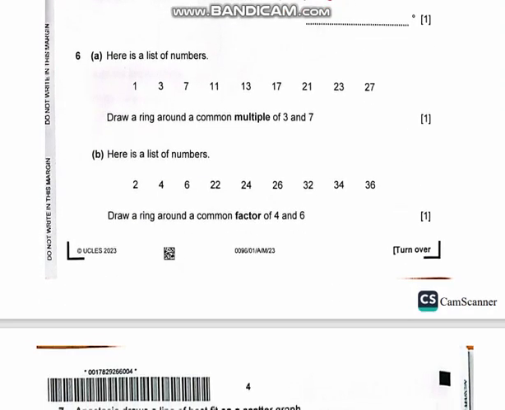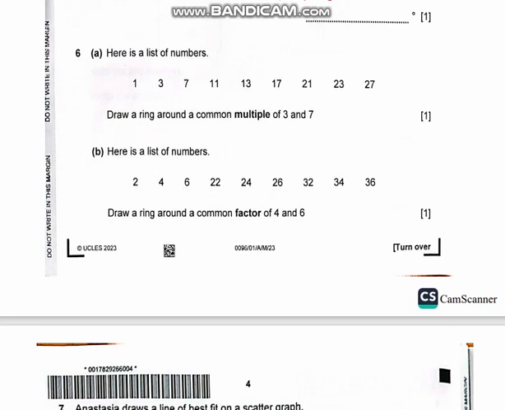Now the next question is, here is a list of numbers 1, 3, 7, 11 and so on. Draw a ring around the common multiples of 3 and 7. So now here you gotta find out the common multiples of 3 and 7. So it's easy. You have to check which is the largest number over here. It is 27, and now you have to write the multiples of 3.